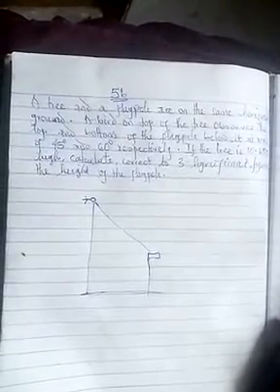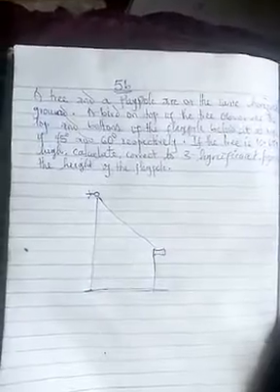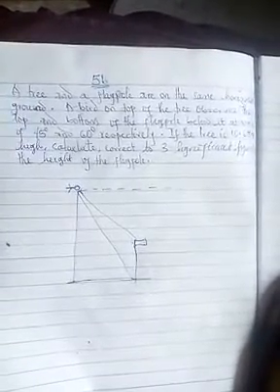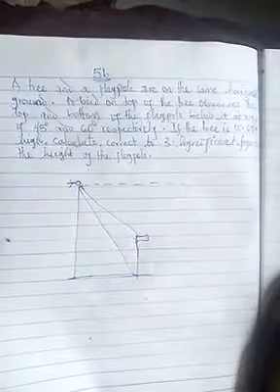A bird on top of the tree observes the top and the bottom of the flagpole. So this is the top of the pole, and then this is the bottom of the flagpole. Now since it is a depression, because we are looking at it from the top, we are going to have a line here. I hope you still remember that. Okay, good.